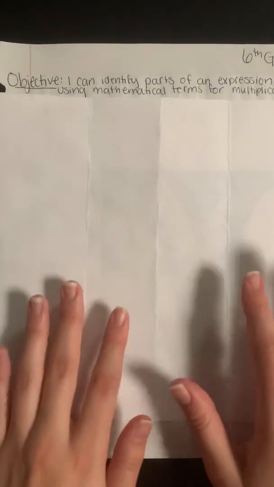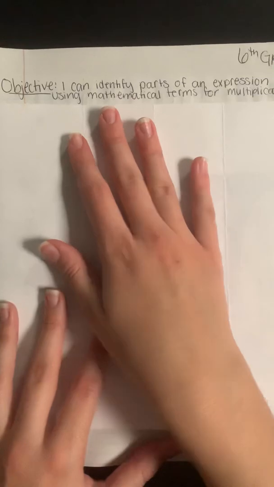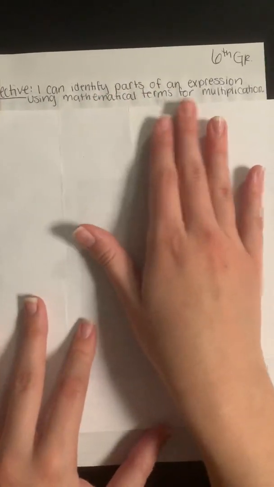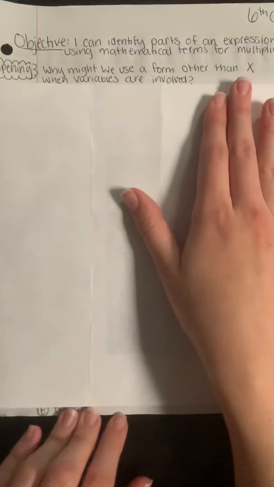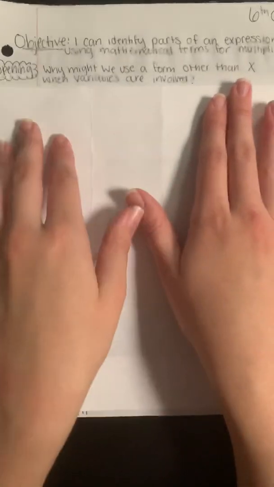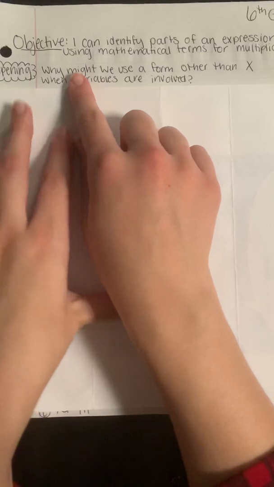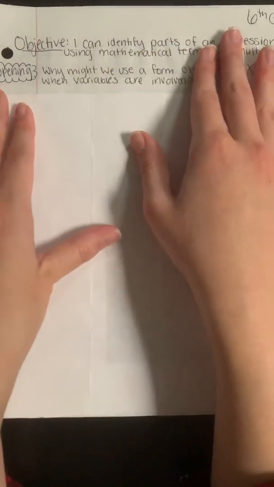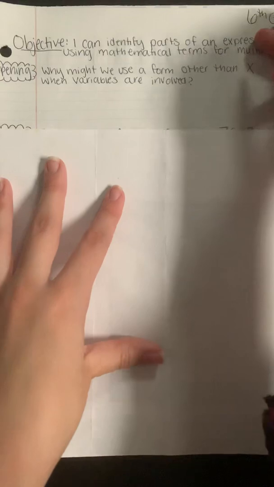Hi, sixth grade. Our objective today is I can identify parts of an expression using mathematical terms for multiplication. So for our opening, we have a question that's really important. Why might we use a form other than x when variables are involved? So why can't we use x to mean multiplication anymore?